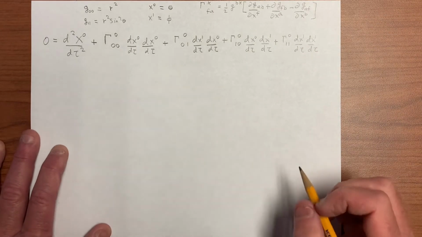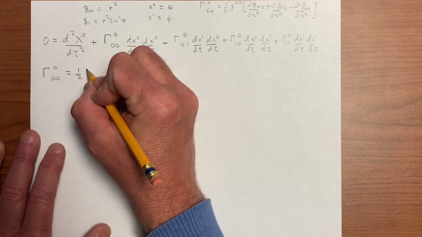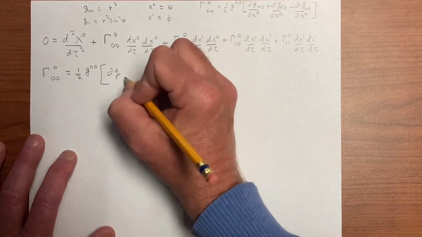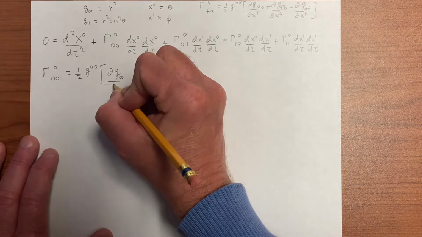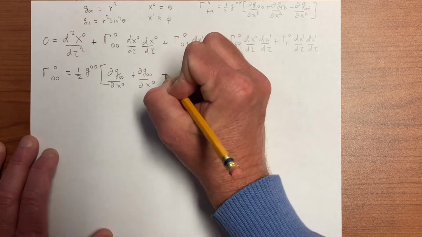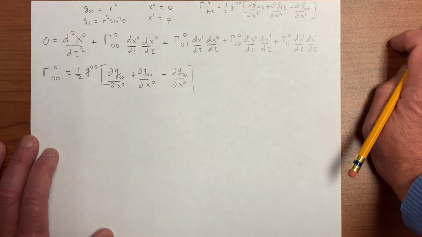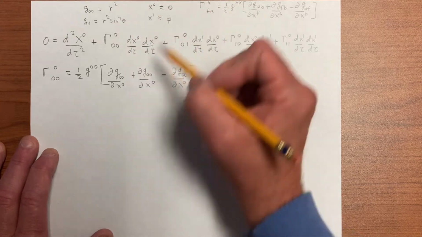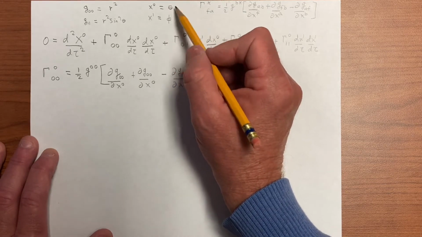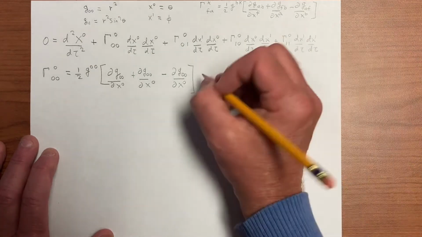So it looks like that, and so now we want to evaluate, as we did before, the gamma 0,0,0, and that gives us 1/2 G upper 0,0 times the derivative of G00 with respect to x0, plus the same thing minus the same thing. And since the G00 is not a function of x0, and x0 is theta now, so let's be careful with that, it's theta and phi, the coordinates. This is a function of r, which is just a parameter. This means that this is 0.